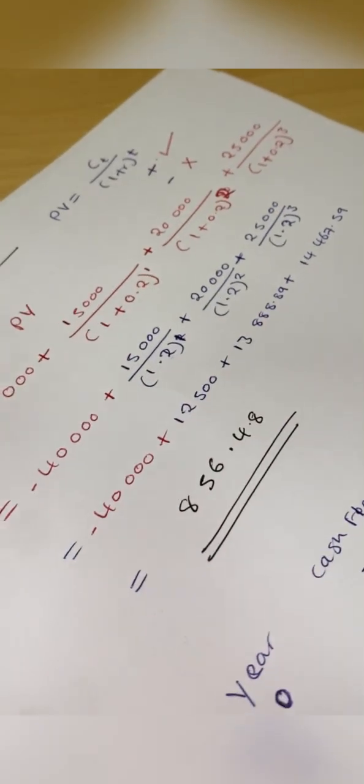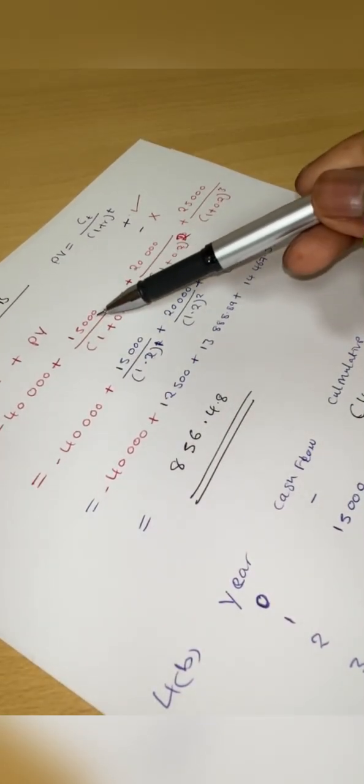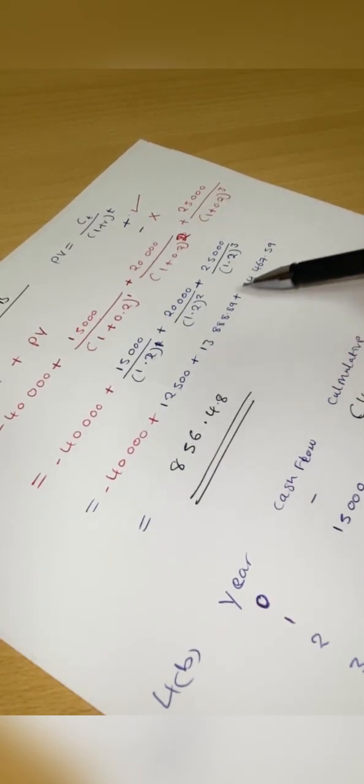Since from what we started, we already found the present values. If you remember, we were finding the present values of 15, 20 and 25, and we found these present values. So we are just adding them, and this is what we put on top as the present value of the benefits.